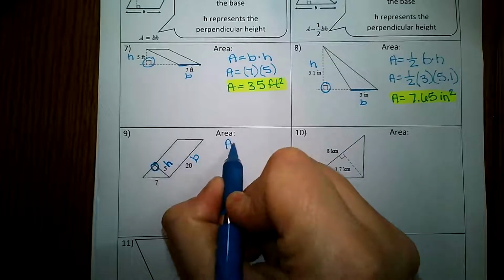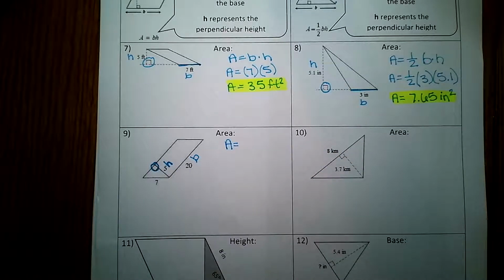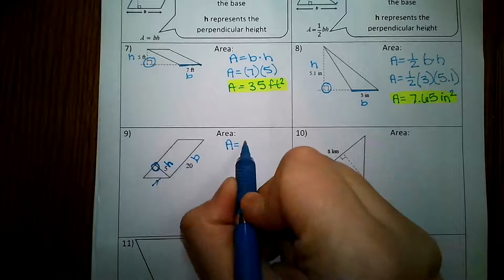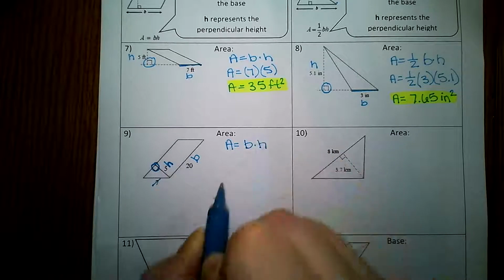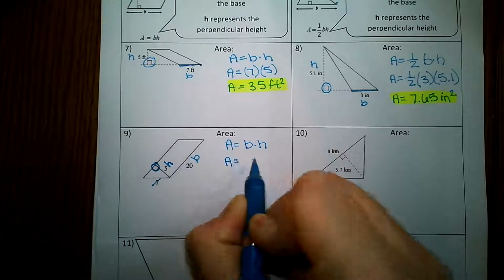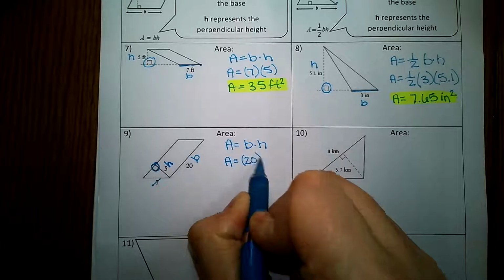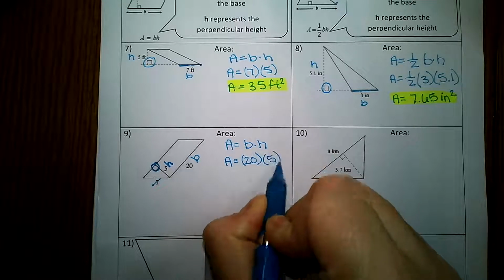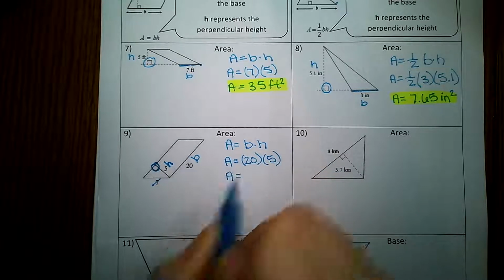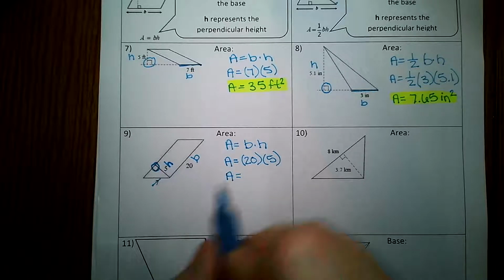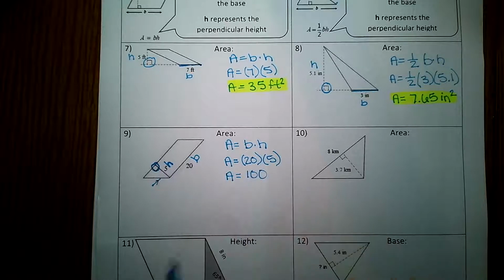Those pictures can get really complicated, so it's important we take our time to make sure we find what we're looking for. 7 is nothing. I'm going to cross that out. 7 is a distraction. So our area formula is base times height. We're solving for the area, so we need to put 20 where the B is and 5 where the H is. And maybe you can do that in your head. 20 times 5 is 100.